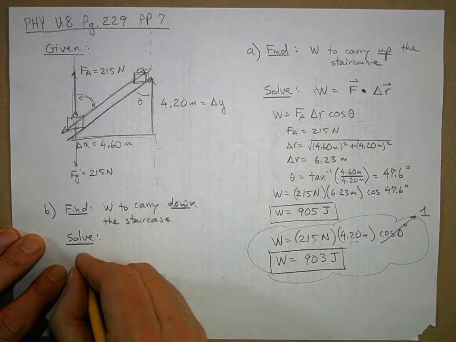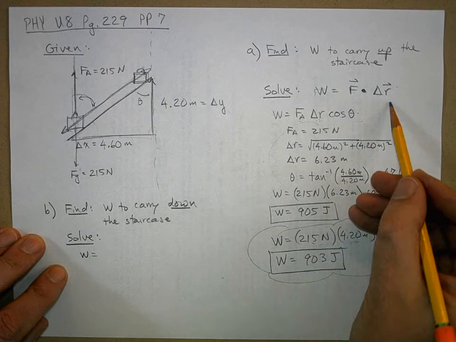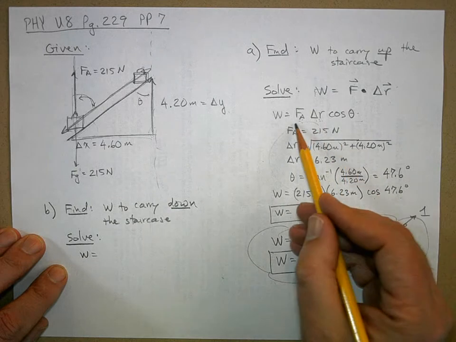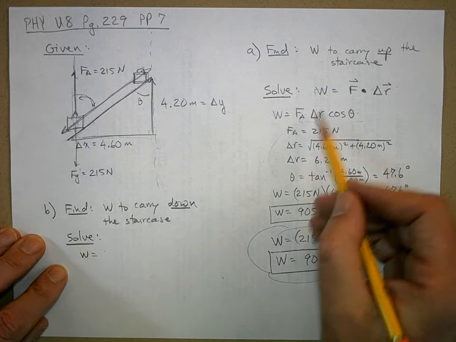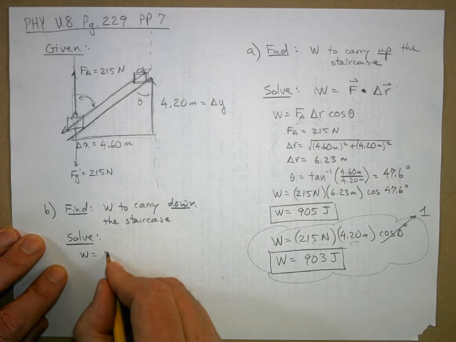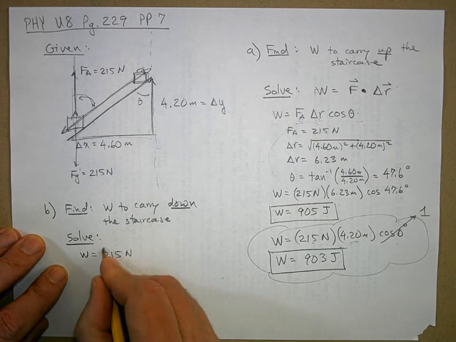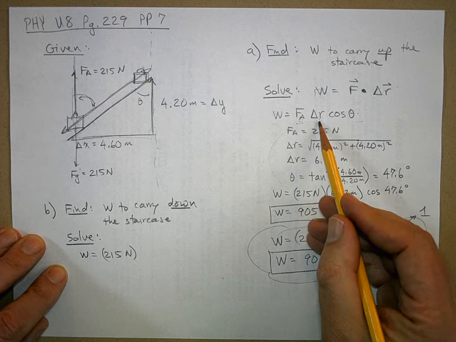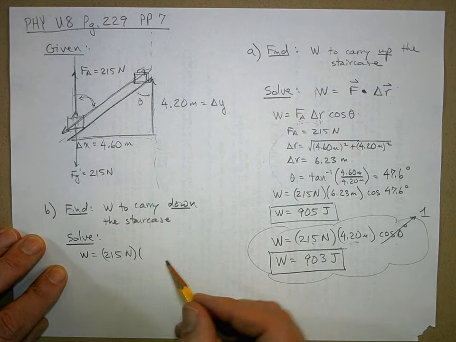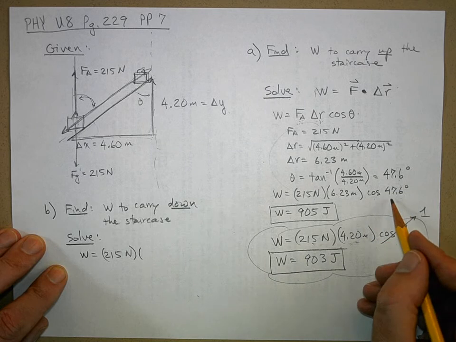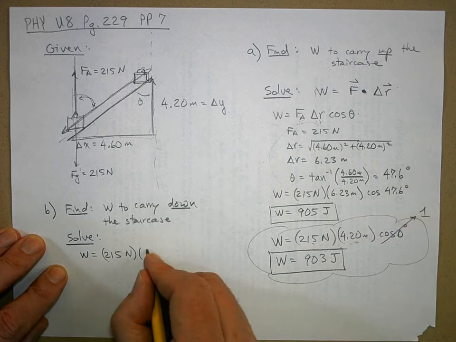Work equals F dot delta R. We're going to say the applied force, which is 215 newtons, times delta R, and delta R is the same thing. It's just the 6.23 meters.